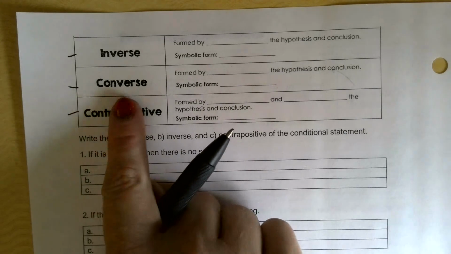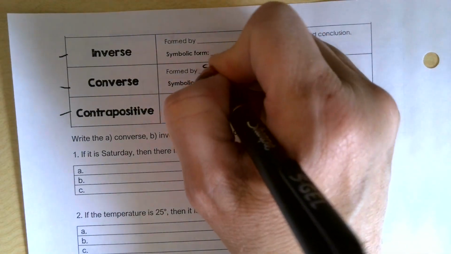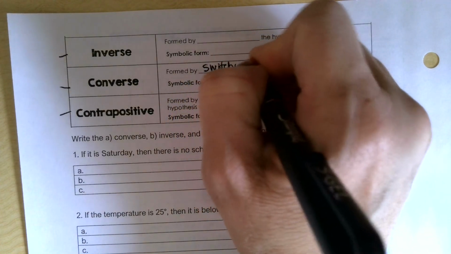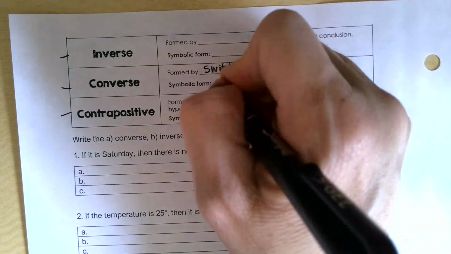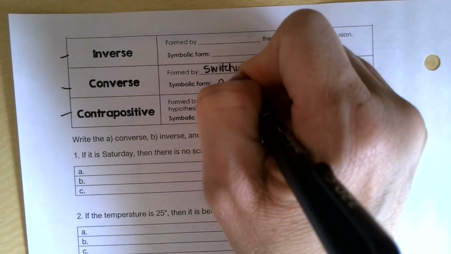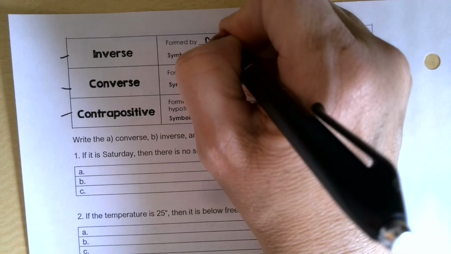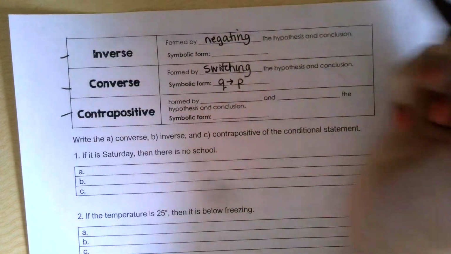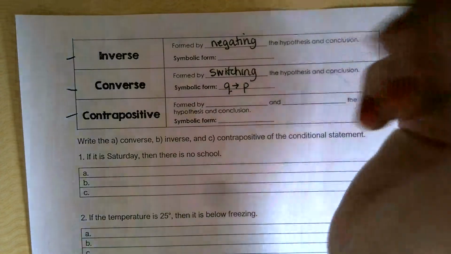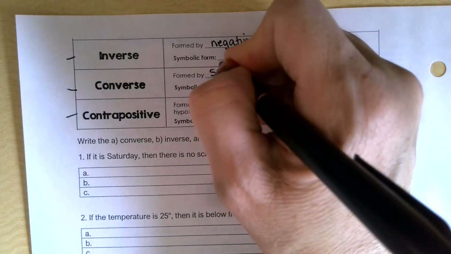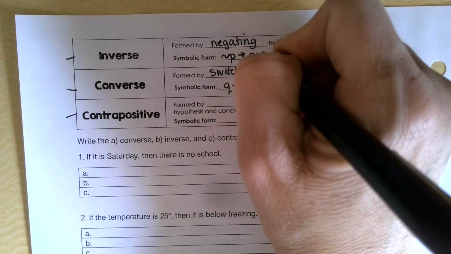Okay, so the converse is the first one that we looked at, and that's formed by switching the hypothesis and conclusion, and the symbolic form is Q implies P. Then we had the inverse, and that was formed by negating, putting in the not, negating the hypothesis and conclusion. That's off of the conditional. So remember, that is not P implies not Q.